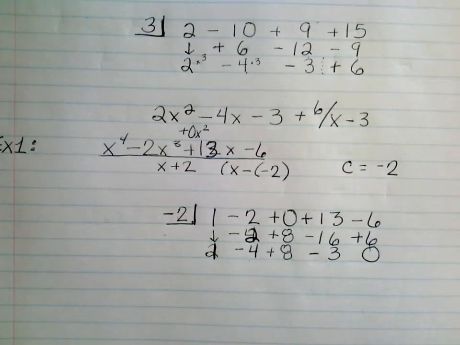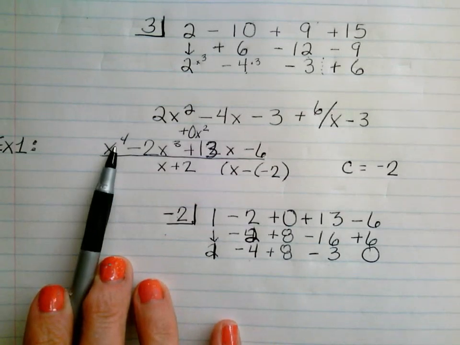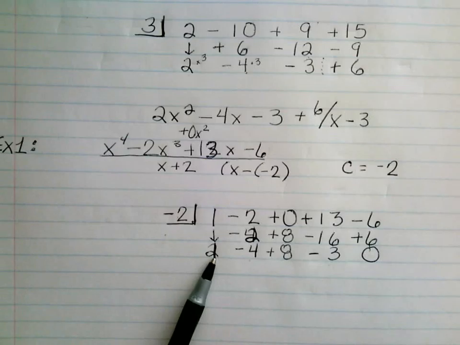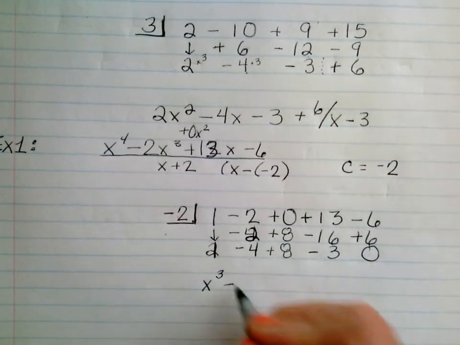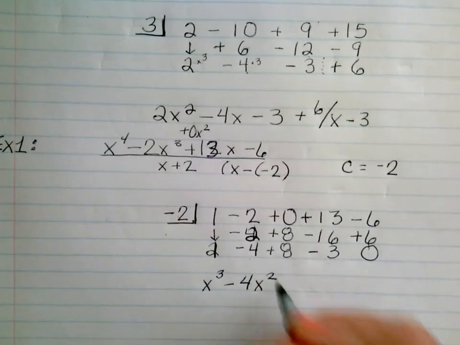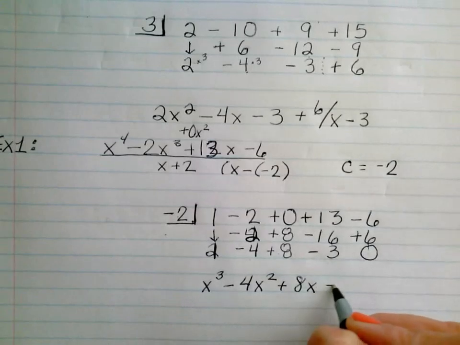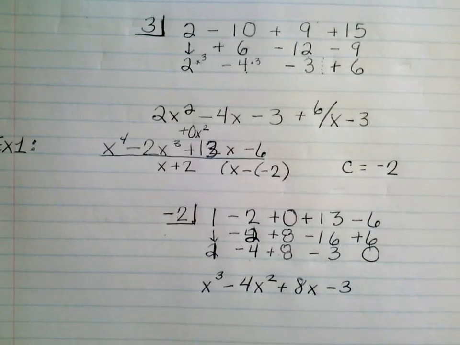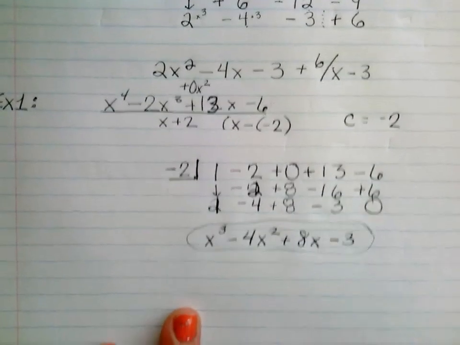Hopefully, yes. Now, the biggest degree was 4, which means the answer is going to be degree 3: 1x³ minus 4x² plus 8x minus 3. There is no remainder this time around. Okay?